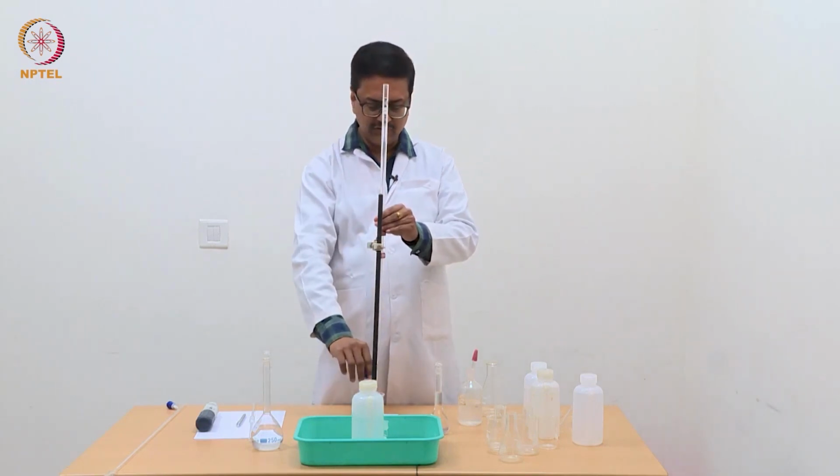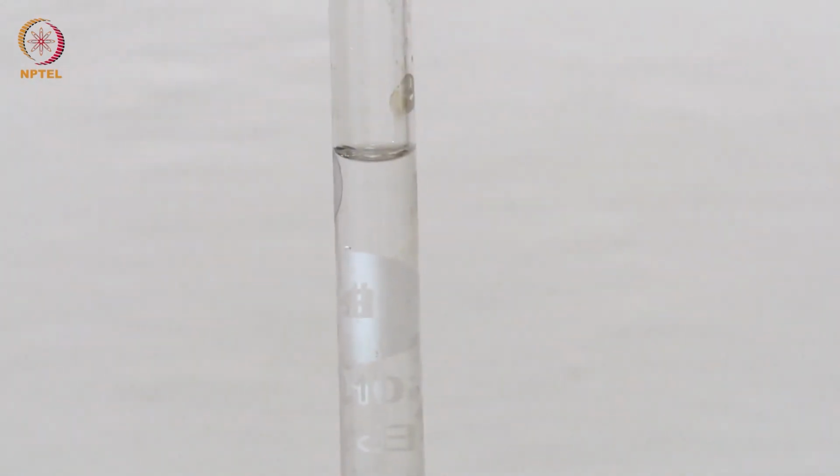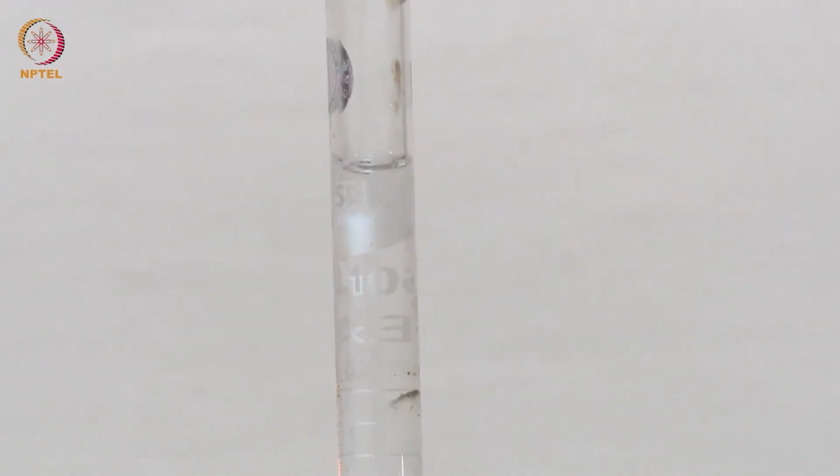So by careful opening of the bottom stopcock dropwise, one can see that the upper level of NaOH is slowly coming down, and we should bring it down and make sure that the burette is filled only up to the mark 0.